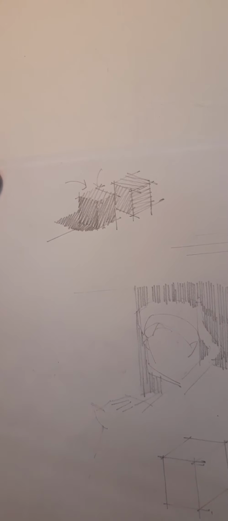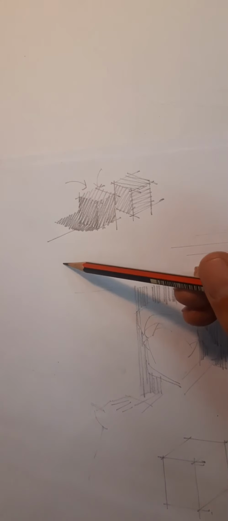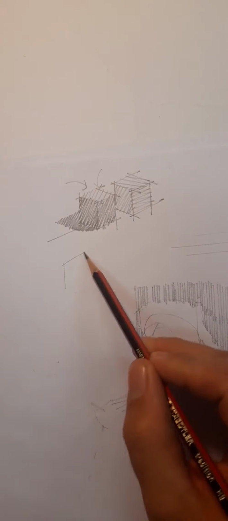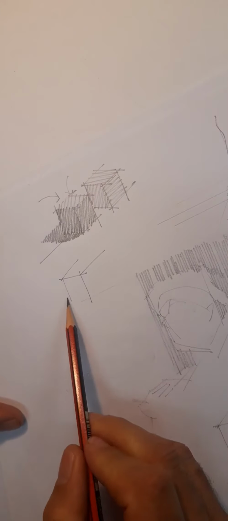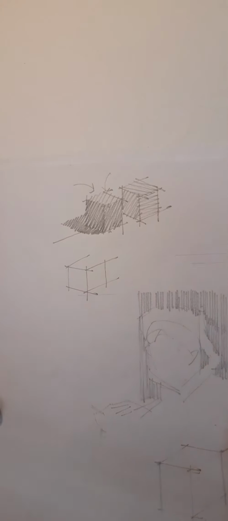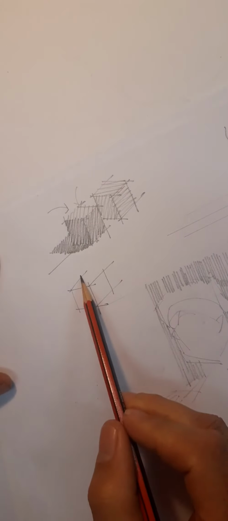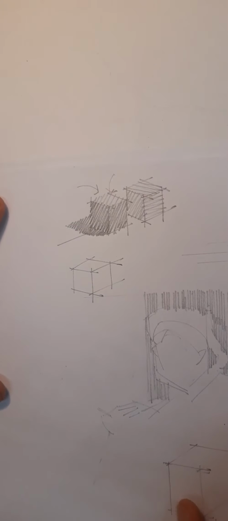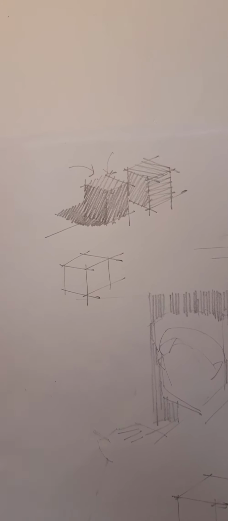So in order to render using lines, one must always remember that rendering, just like all textures, needs a certain amount of consistency. So best exercise to do, that I always recommend to my students, is to draw 3D blocks or cubes and then cover them with lines, also known as rendering.